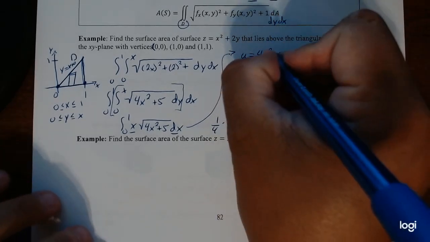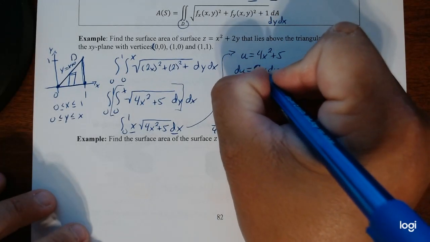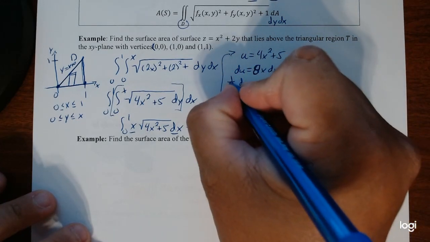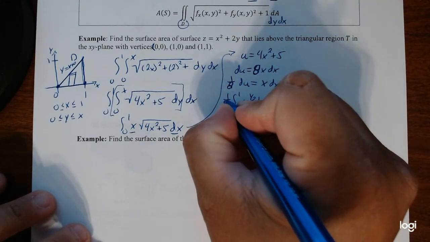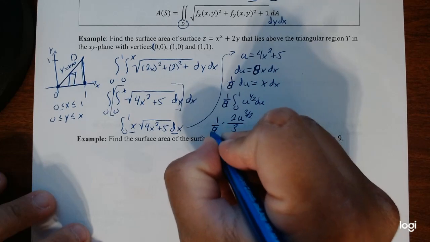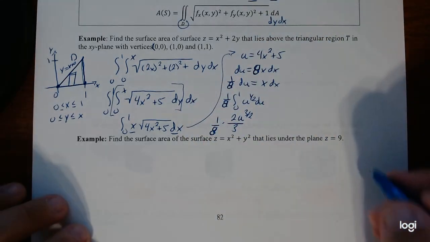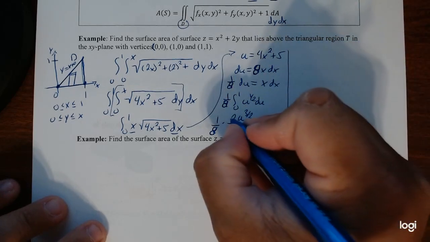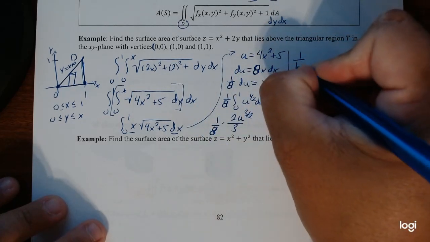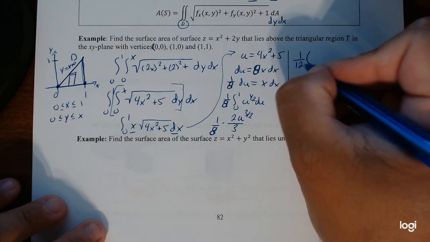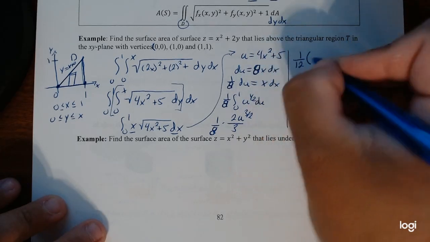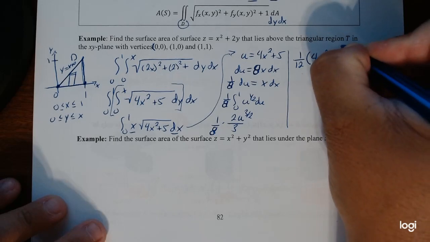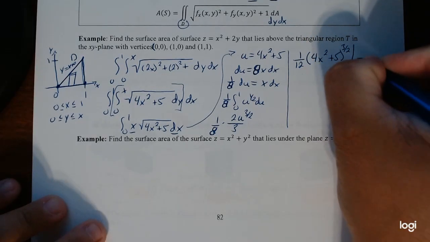Oh, what am I saying? This is 4. This is an 8. 2 times 4 is 8, so this is 1/8 and a 1/8. There we go. All right, so now going backwards and plugging in what u was to begin with, these cancel and you get 1/12, and this ends up being u, so (4x squared plus 5) raised to the 3/2 evaluated at 0 and 1.